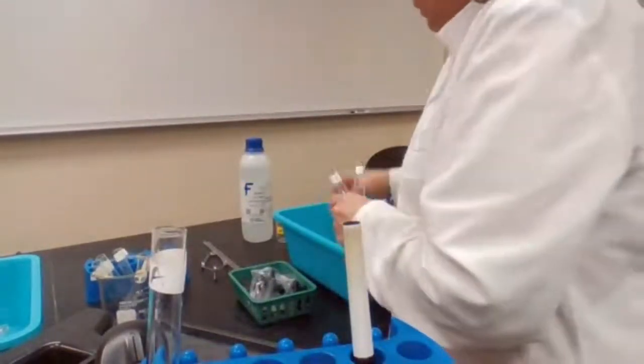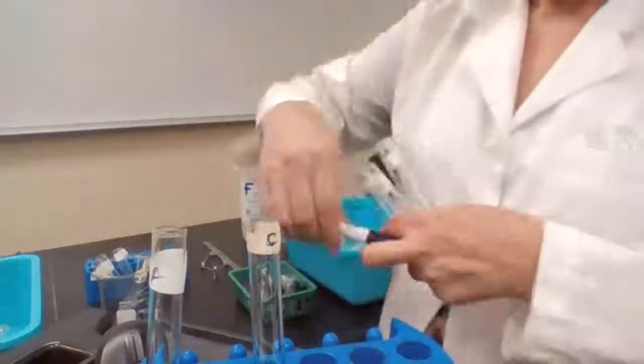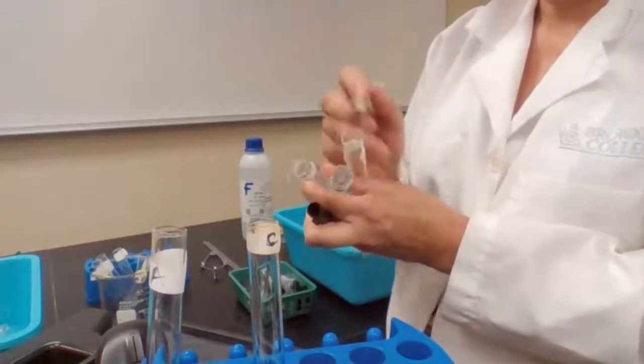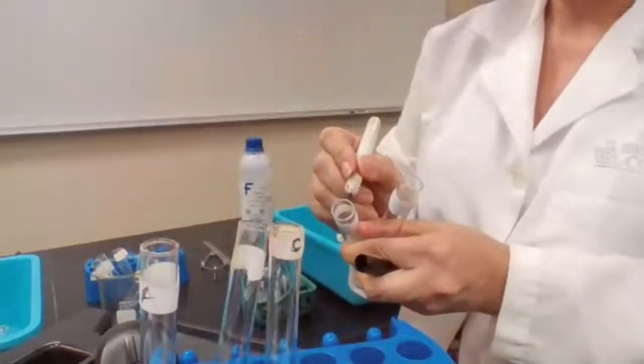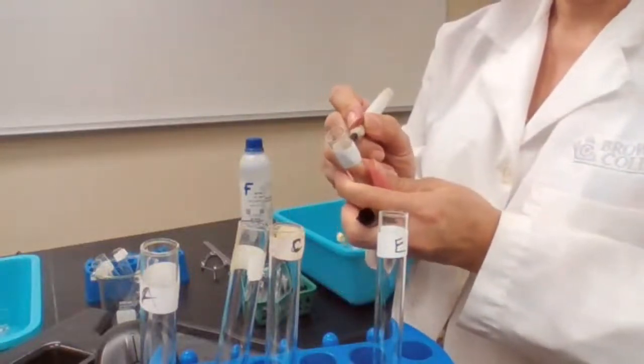A, C. Okay, so B is the albumin. Procedure for the next experiment? Oh, perfect.